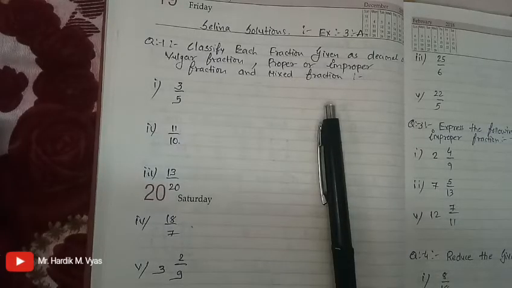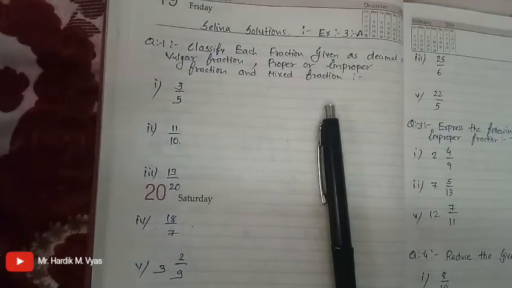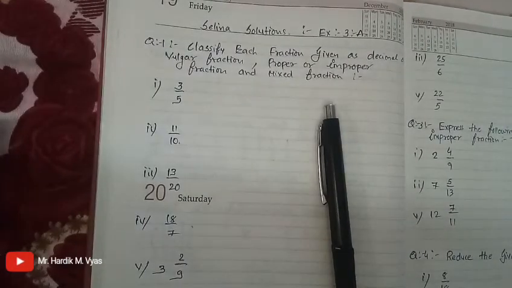So now we start the Selina Publications solutions, exercise 3A. Let's see the question first. Classify each fraction given as decimal or vulgar fraction, proper or improper fraction, and mixed fraction.